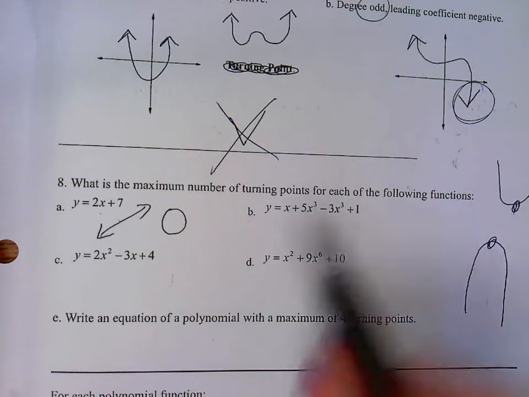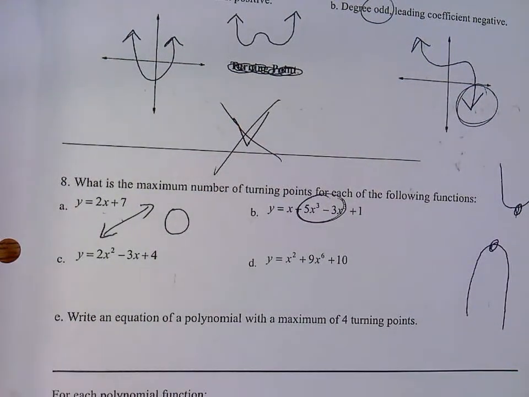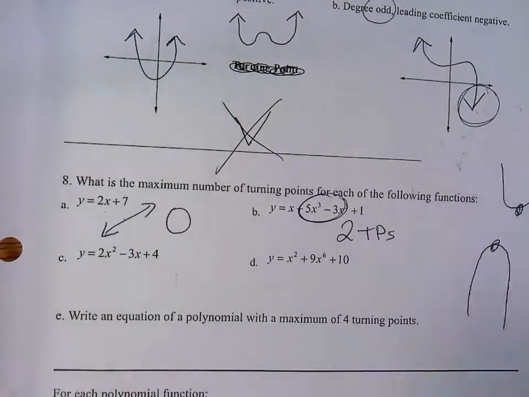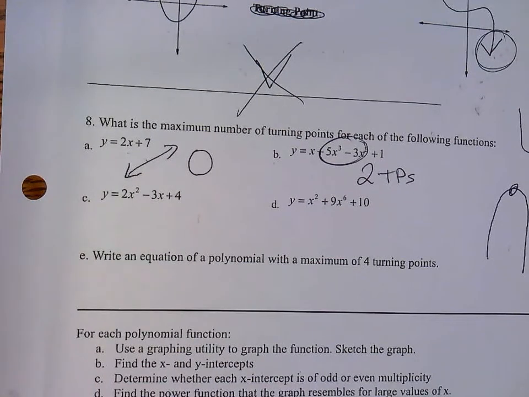So you want to look at the degree of the function. So in part B, this is a cubic function, right? It's just not written in standard form. How many turning points could a cubic function have? Could it have 10? So the rule is it can have one less than the degree. So a linear function has 0, quadratic function has 1. So a cubic function could have 2 turning points. It might have fewer, but it could have 2.